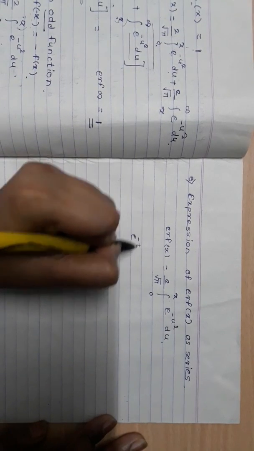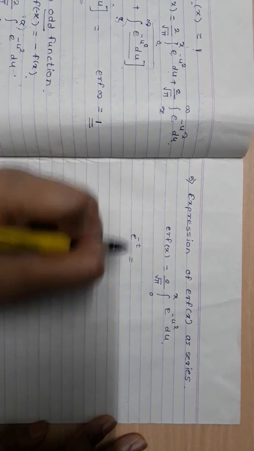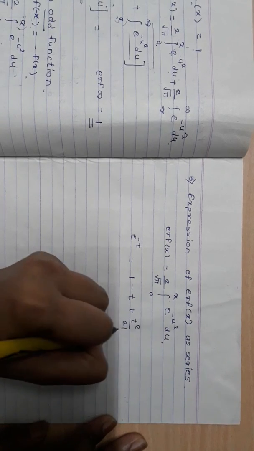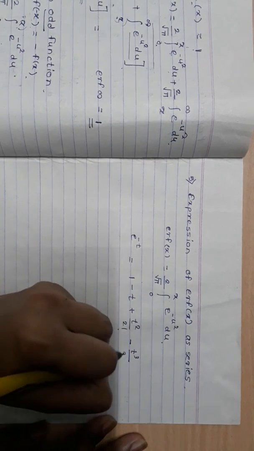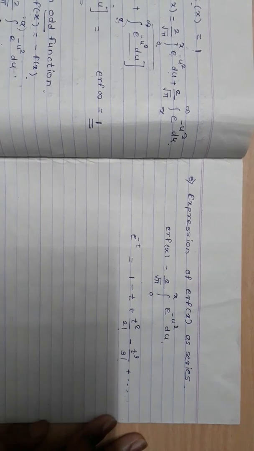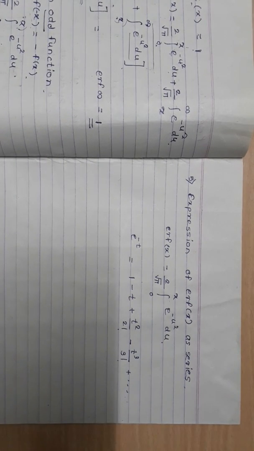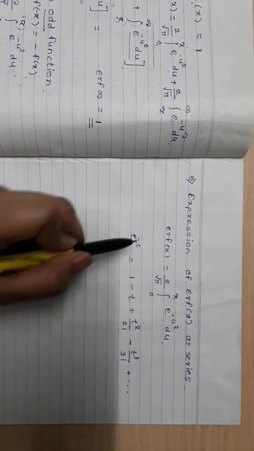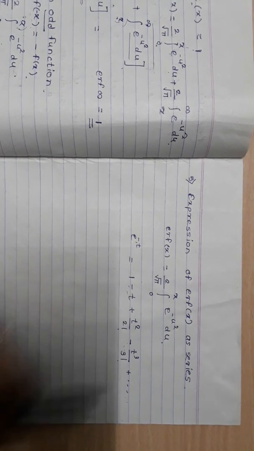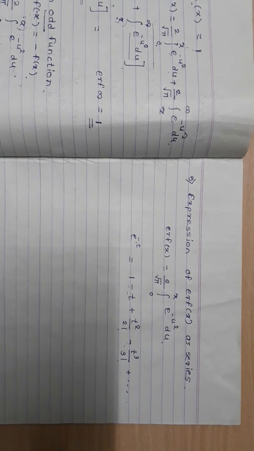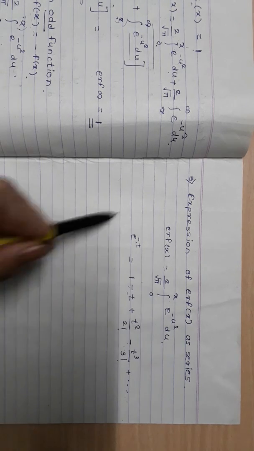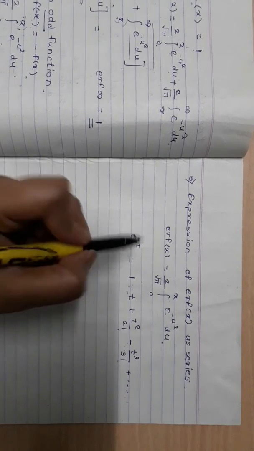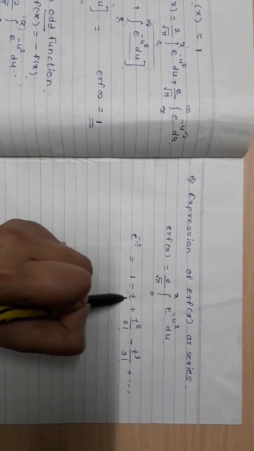Everyone knows the series for e raised to minus t. The series is 1 minus t plus t square upon 2 factorial minus t cube upon 3 factorial, and I can continue like this. In the series expansion of e raised to x, I'm just substituting minus t, so that's why I'm getting these alternating plus and minus signs, right? So let's substitute the same thing here as the series expansion of e raised to minus u square. Instead of t, I am going to substitute u square now.